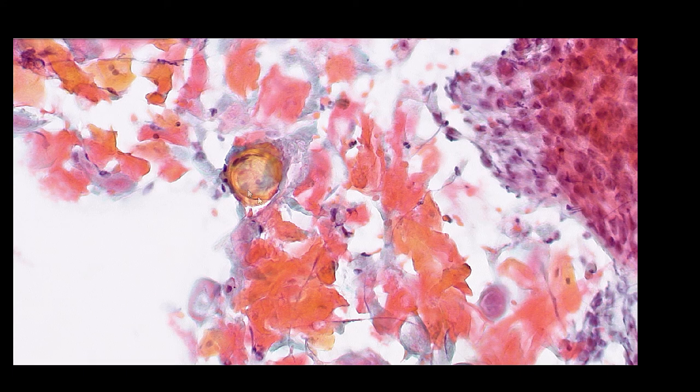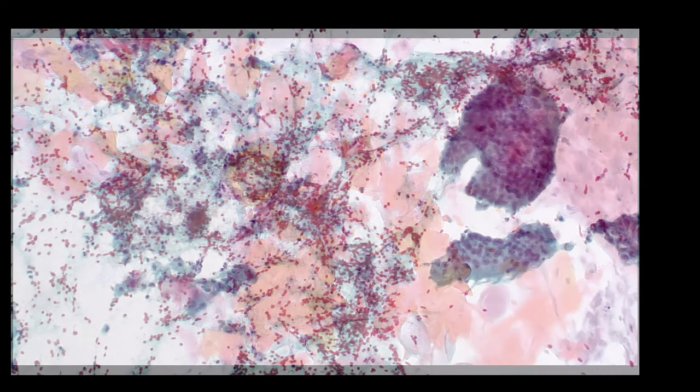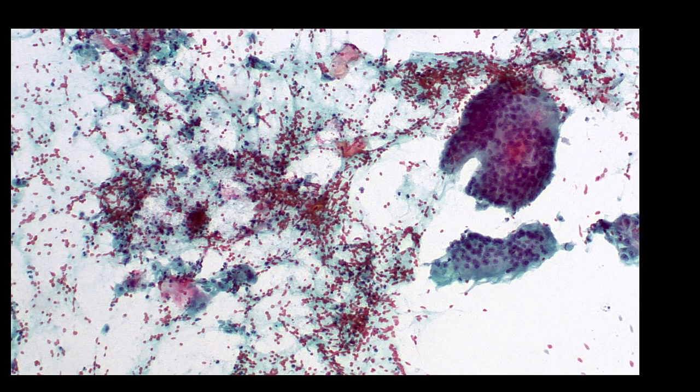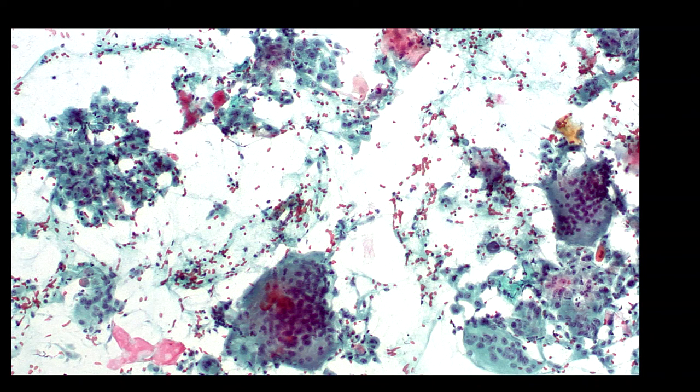When you have a lot of keratin present as well, you can get almost a foreign body giant cell reaction to that, and that's what this case is showing. So we've got there on the right two really huge giant cells, which are macrophages with multi-nucleation, and they're just eating up the keratin that's present.